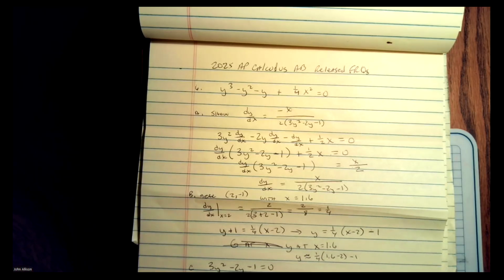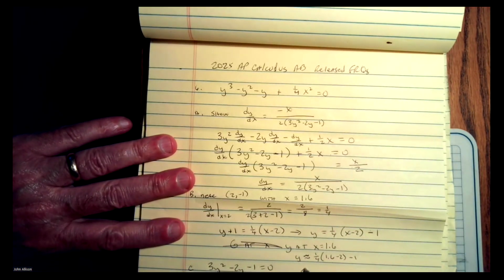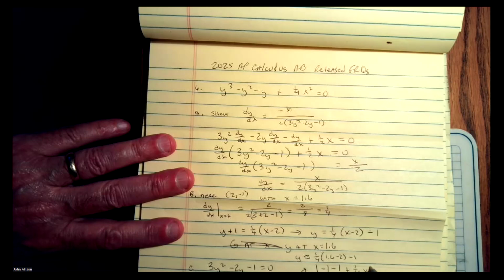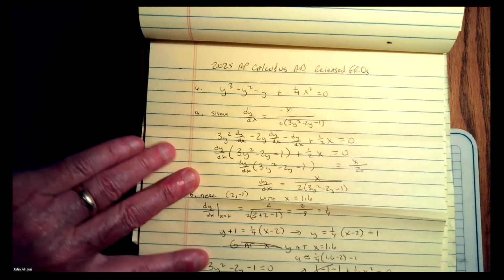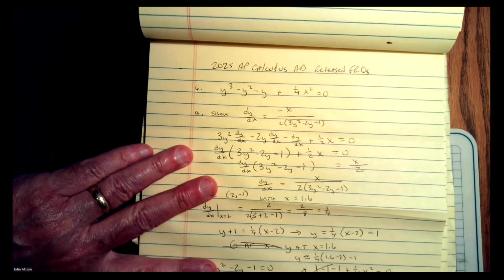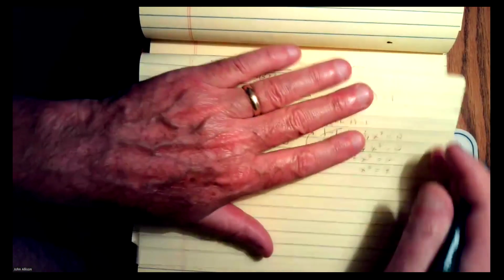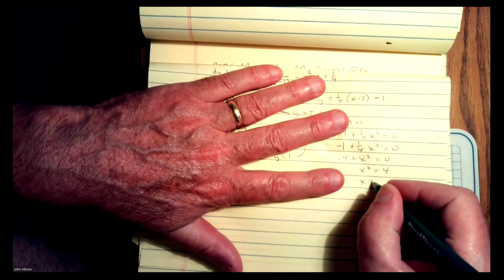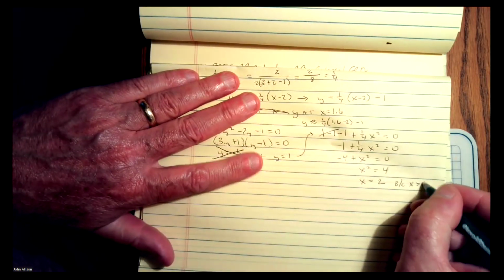We're only concerned with y greater than 0. So we're going to look at when y equals 1. We're going to go back to the original curve. We're going to plug in 1 minus 1 minus 1 plus 1/4 x squared equals 0. This is going to be minus 1 plus 1/4 x squared equals 0. This is going to be negative 4 plus x squared equals 0. x squared equals 4. We're only concerned with x greater than 0. So x equals 2 because we know x is greater than 0.